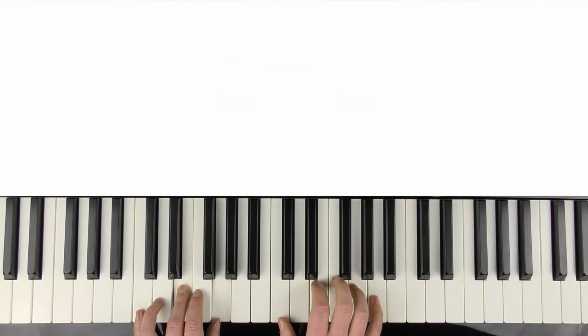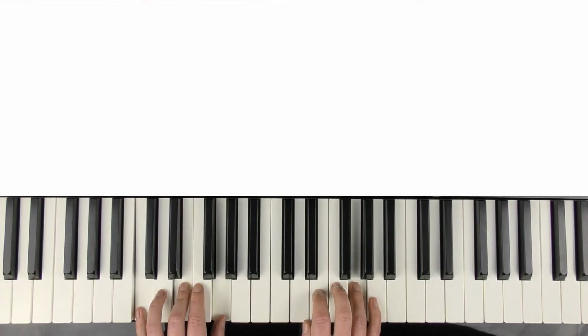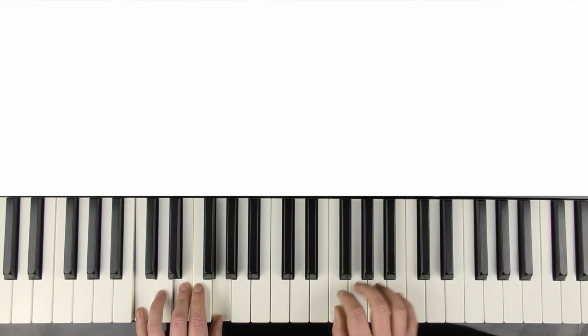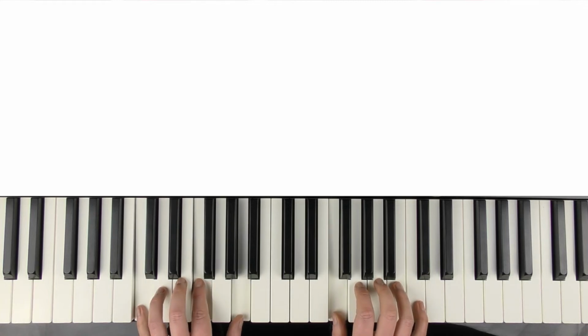So I'll do it again from the beginning. Should old acquaintance be forgotten? And then we have that F major chord again with the F.